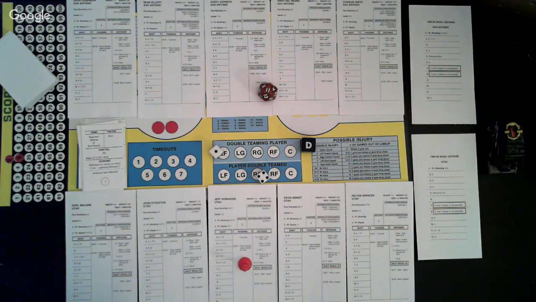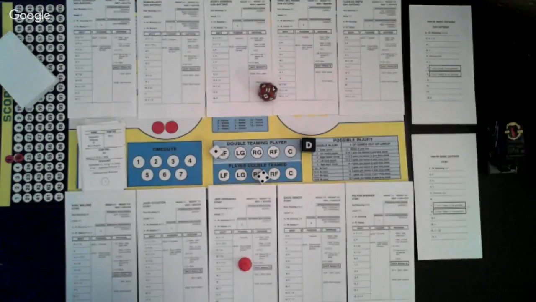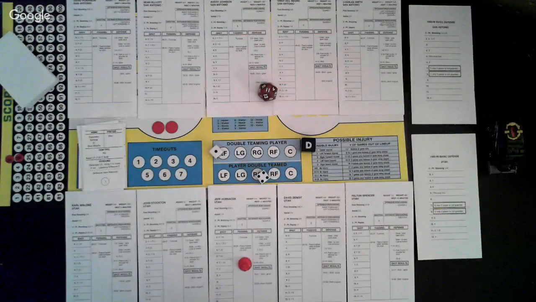Boom, boom, split numbers, possible injuries, a double teaming. We haven't gone through double teaming. We've done the 3-point shot. We've covered it in the first video. And next is pages advanced.